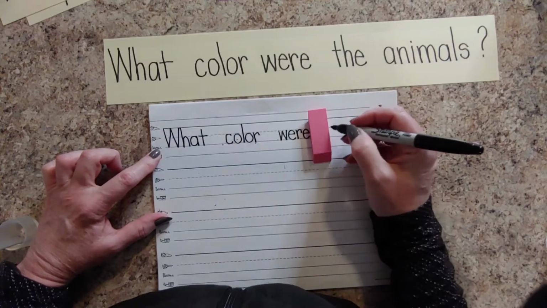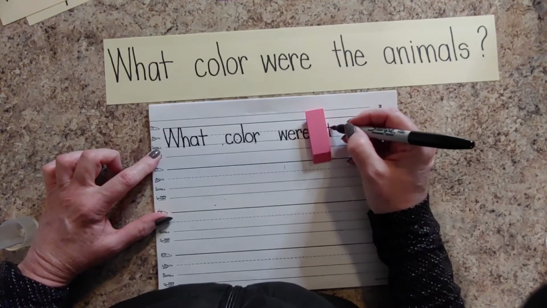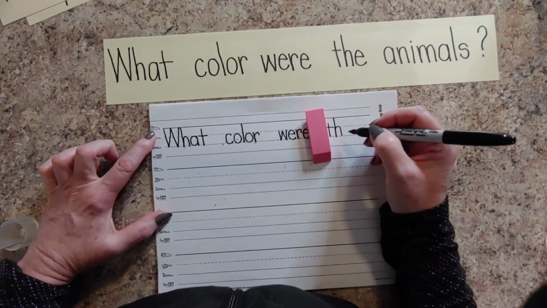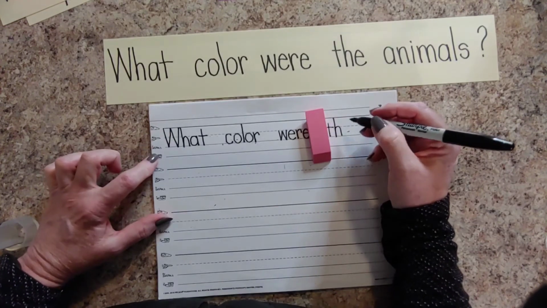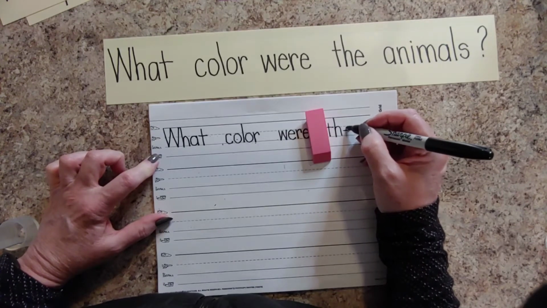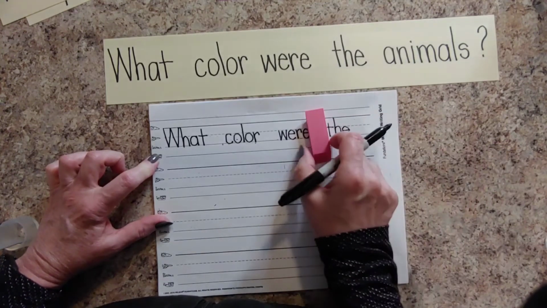Next word is the. It's a sight word. T, cross on the plane line. H, plane, skyline to grass line. See, even teachers make mistakes. E, plane line to grass line.